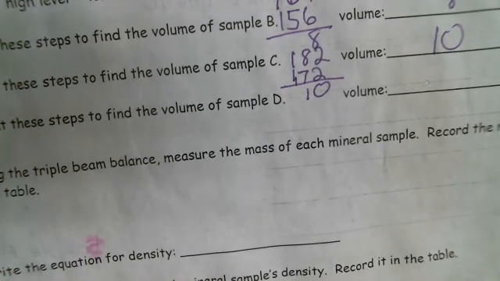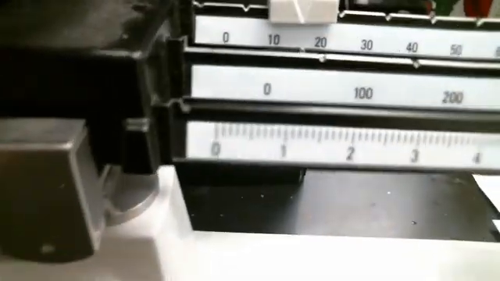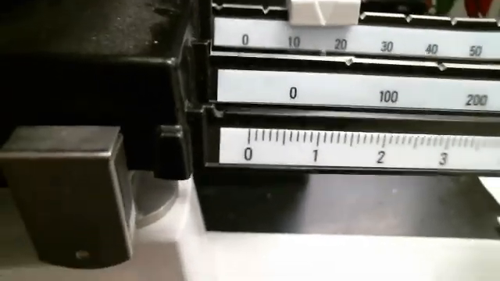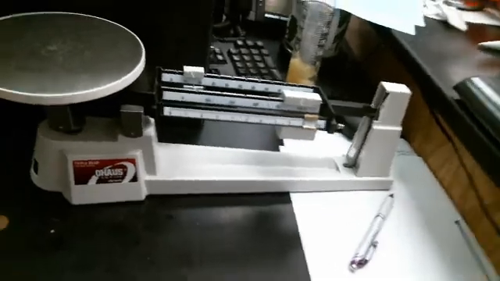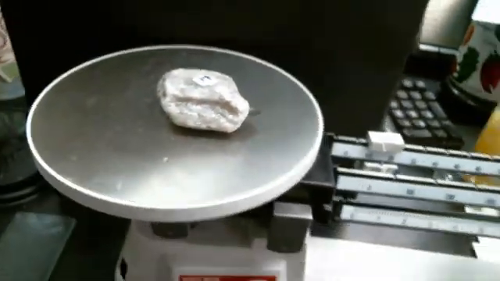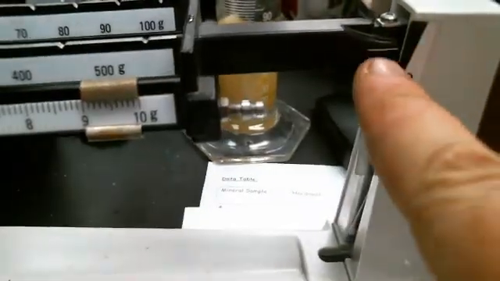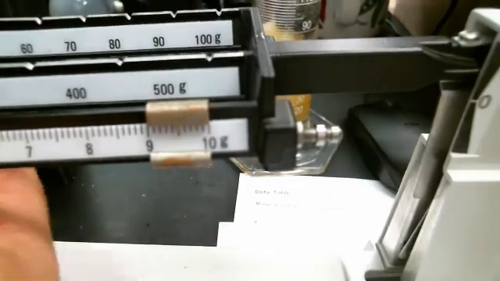Okay, next we have to use the triple beam balance here. Voila. And we'll get the mass of each one of these samples. So, triple beam balance. We got to get our sample out of the graduated cylinder. So we're going to dump that out. And there it is. We put our sample on the triple beam, and we want to slide these back and forth so that this arrow lines up with the 0 mark.